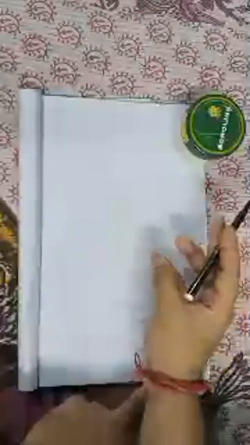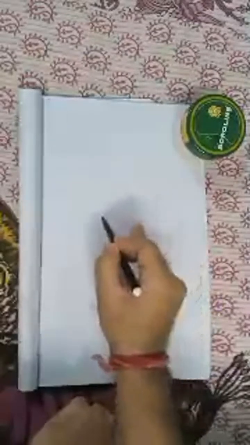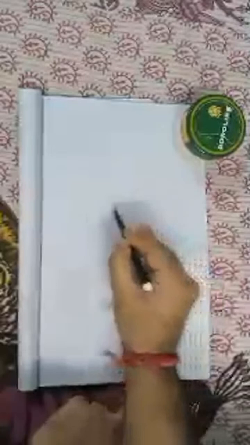We can just do it like this. Keep this finger on the paper, and just keep rotating it like this. Keep rotating, keep rotating, keep rotating. When you feel that this time you're getting a little confident, then you can touch the pen to the paper.